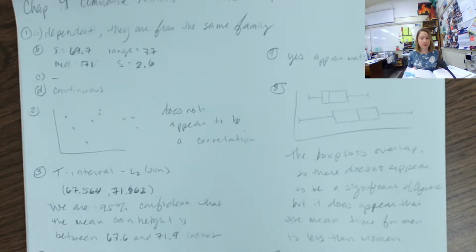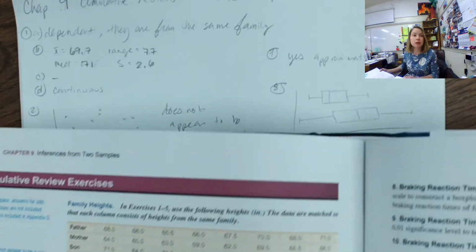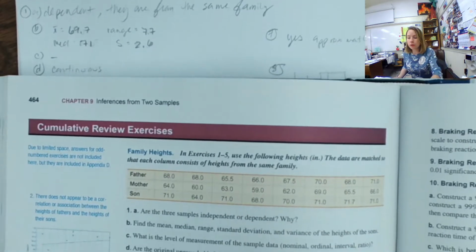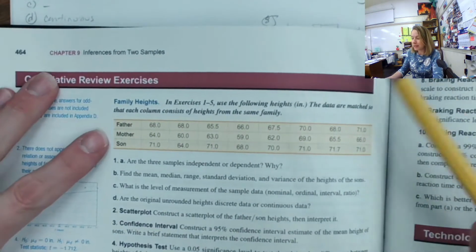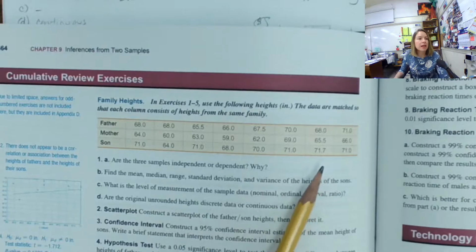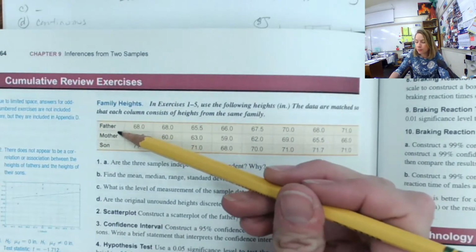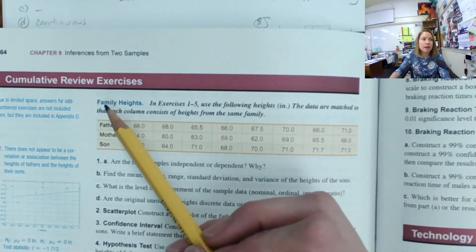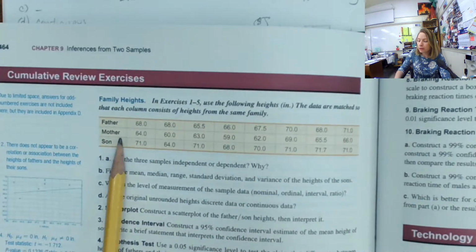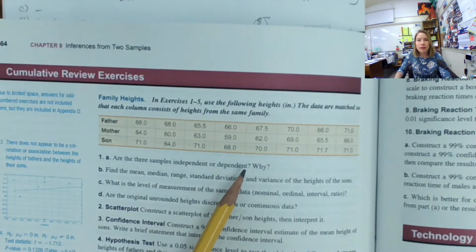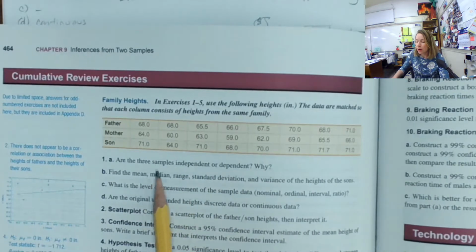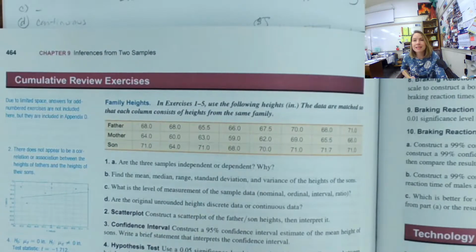All right, so let's look at chapter 9. So the first one, we've got a big set of data, and we actually have 3 different variables. We've got father's height, mother's height, and son's height. And the first question that they ask is, are the 3 samples independent or dependent?